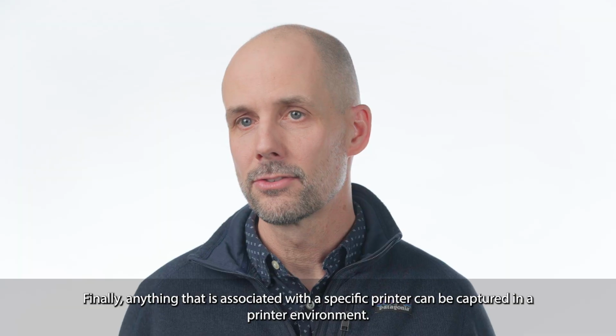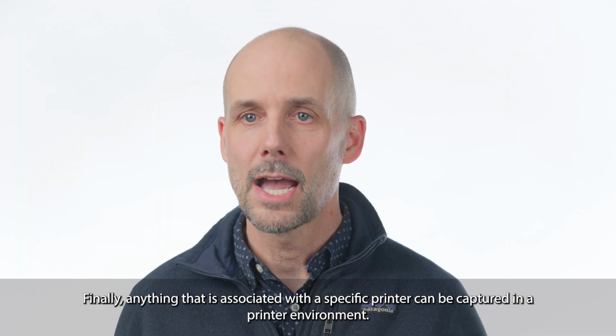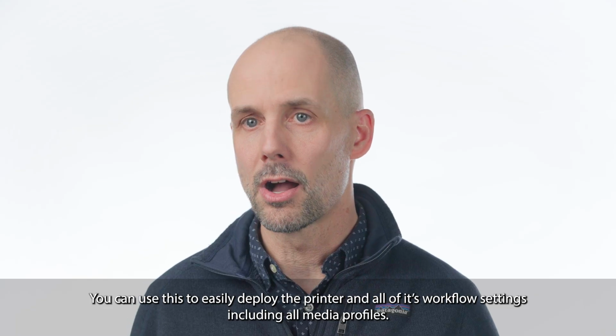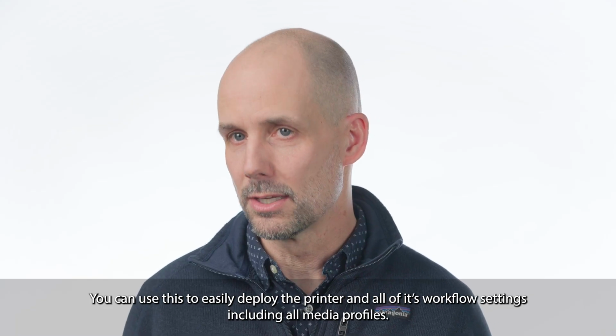Finally, anything that is associated with a specific printer can be captured in a printer environment. You can use this to easily deploy the printer in all of its workflow settings, including all media profiles.